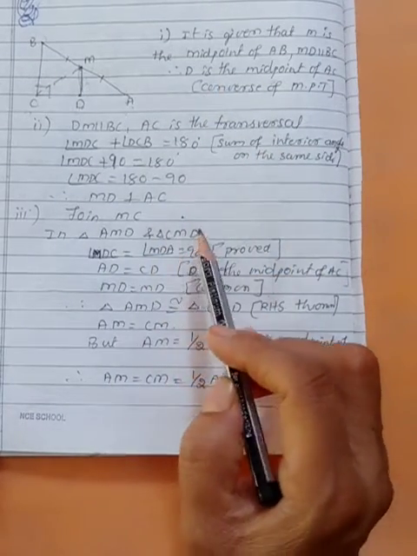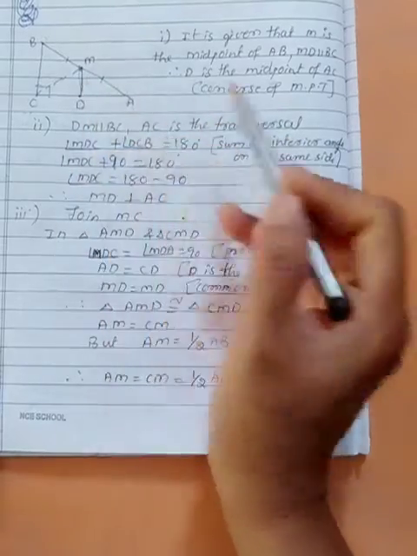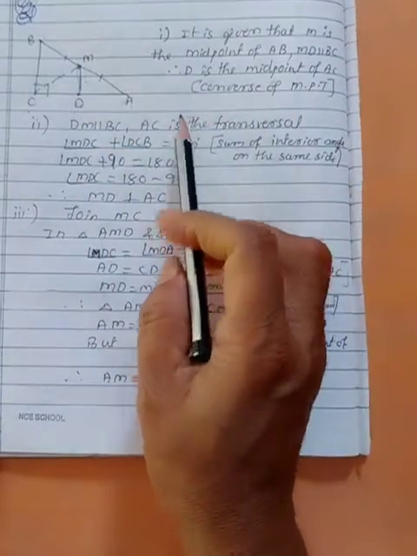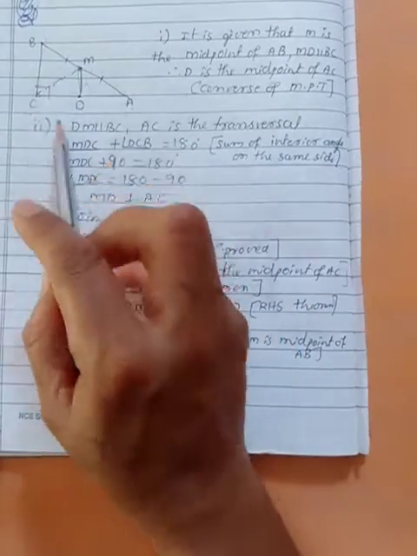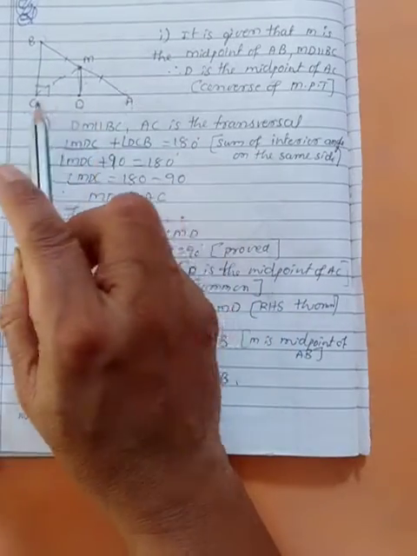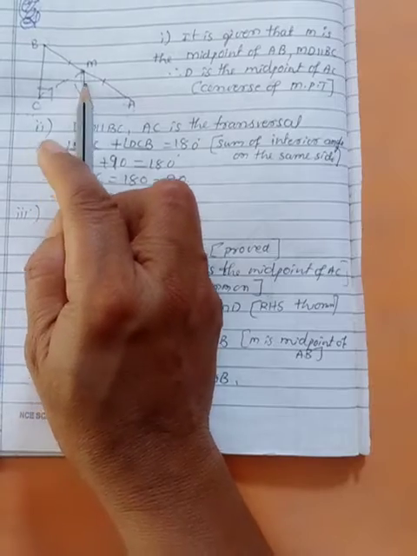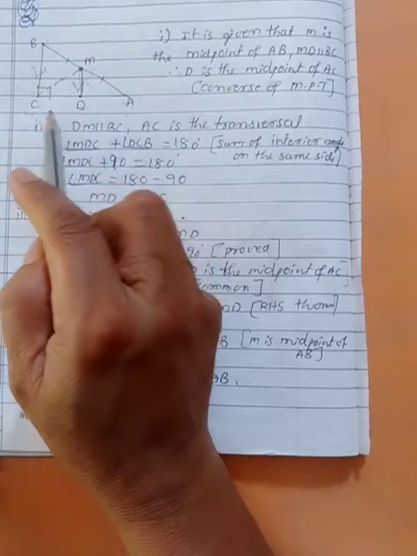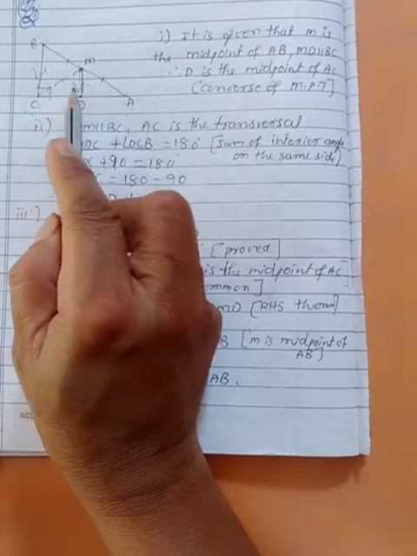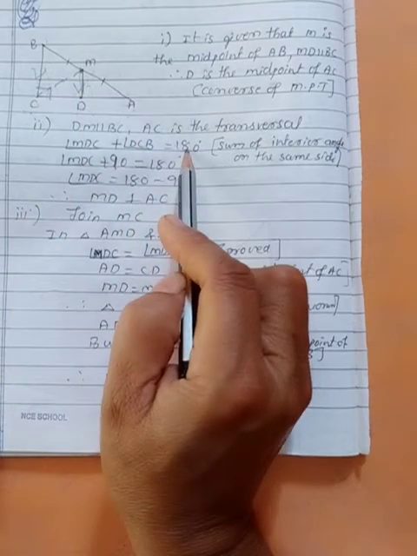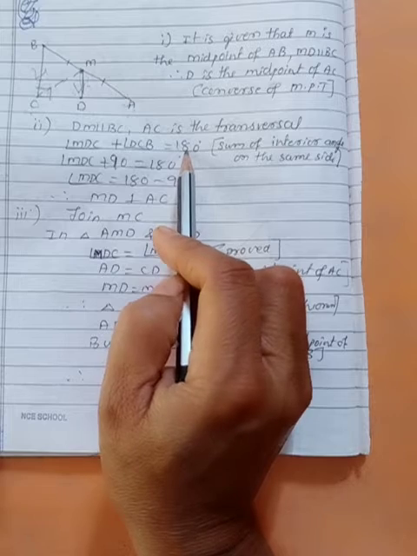Okay. Second proof, what we have to prove? MD is perpendicular to AC we have to prove. So already we know that DM is parallel to BC. So AC is the transversal. These two are parallel sides we will take and this as a transversal we will take. Already it is 90 degrees. So sum of interior angles is equal to what? 180 degrees.